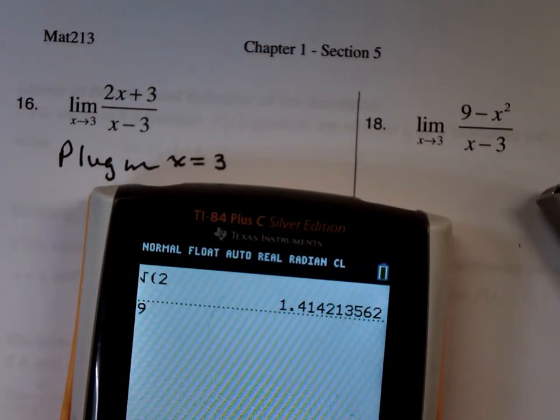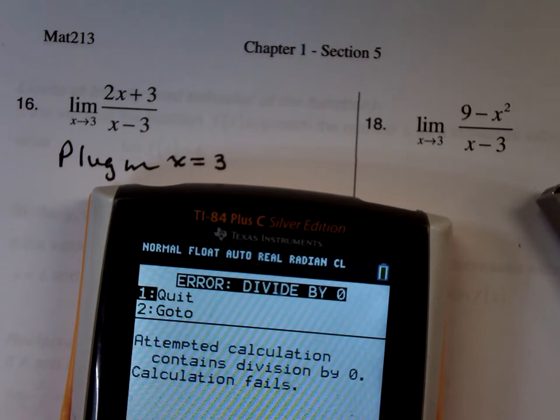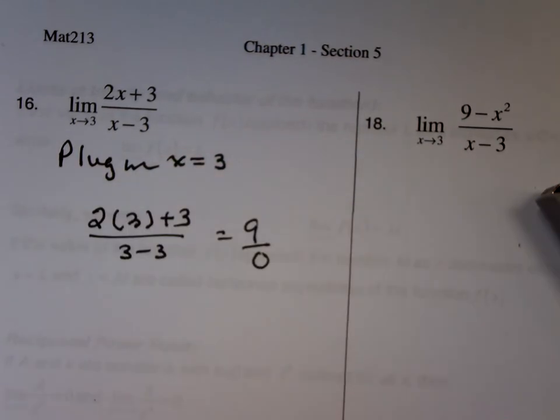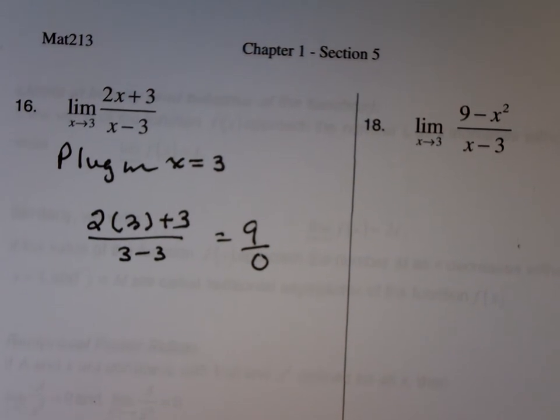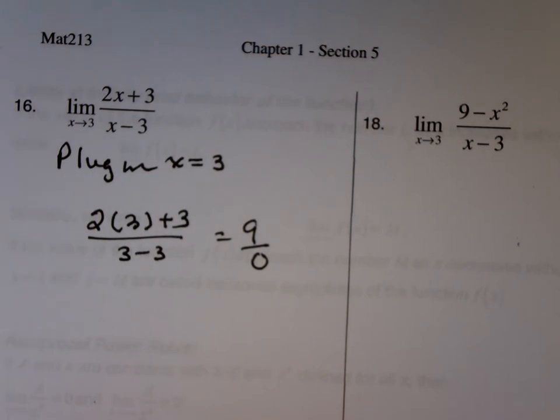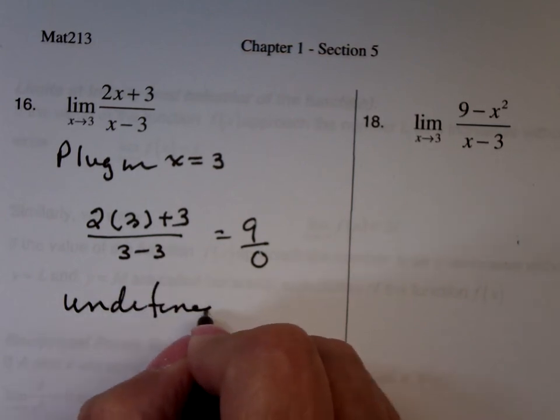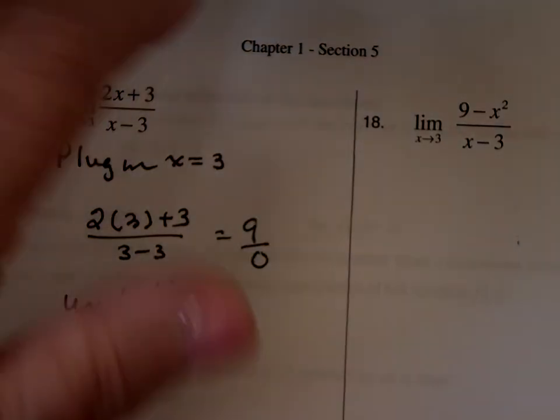See, 9 divided by 0 says I can't divide by 0. So if I can't divide by 0, what do we always call it? Undefined. It doesn't say it does not exist. It's undefined, and undefined has a meaning. And we'll see that shortly.